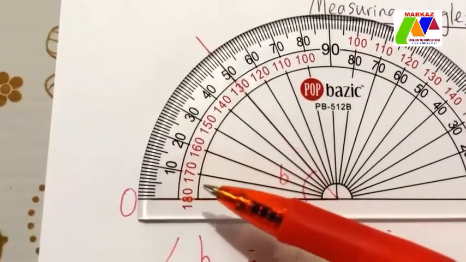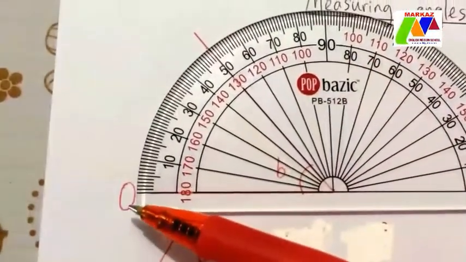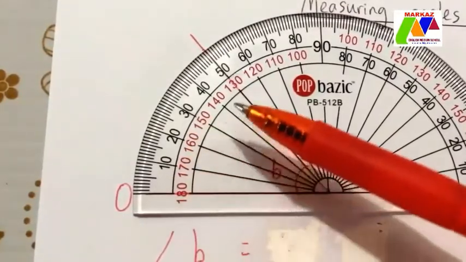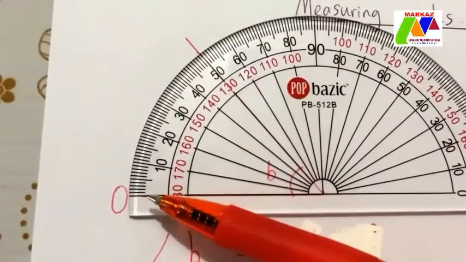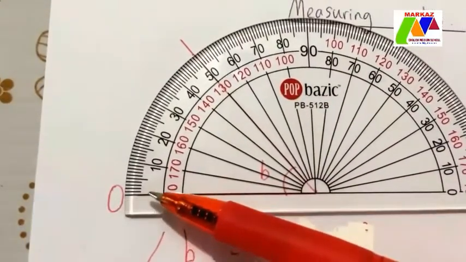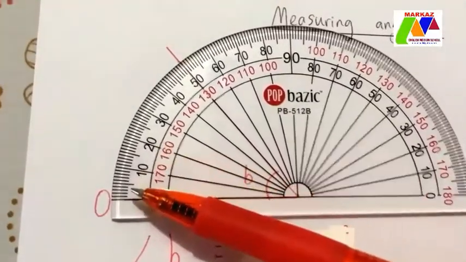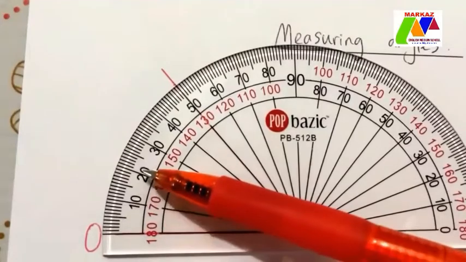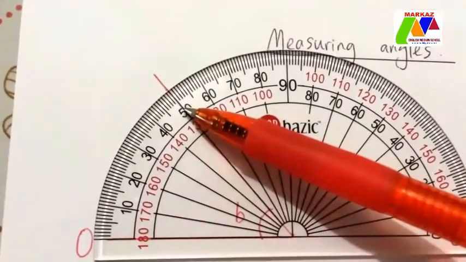On a protractor, there are two scales, the inner scale and the outer scale. The bottom line of the angle is 0 degrees. So, count 10, 20, 30, 40, 50.